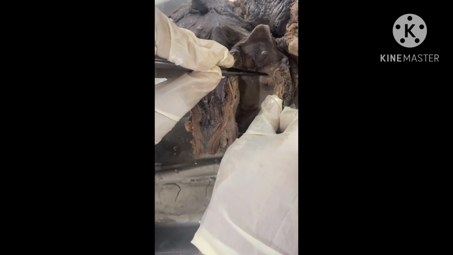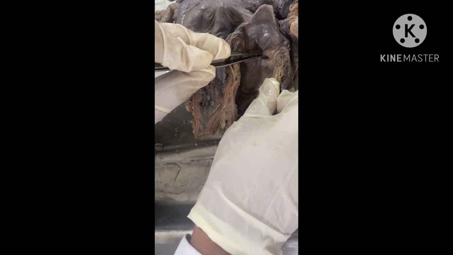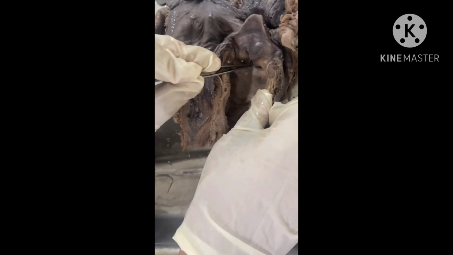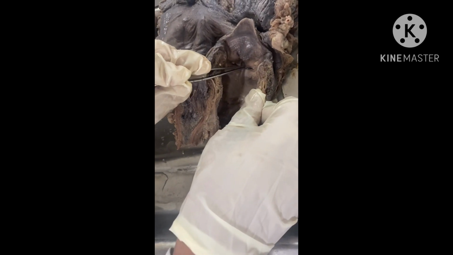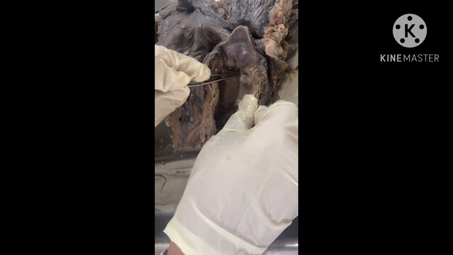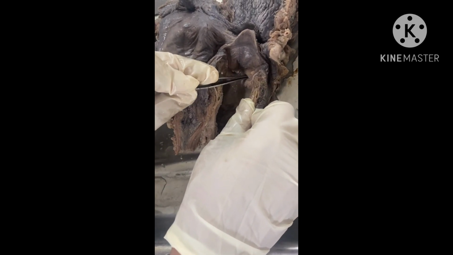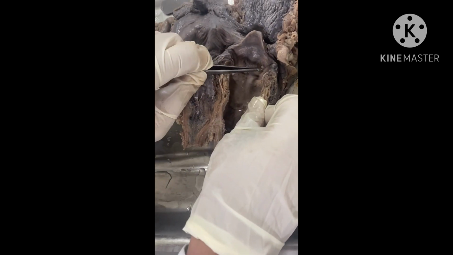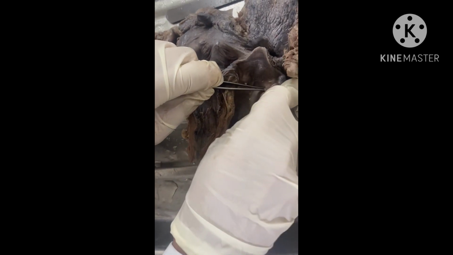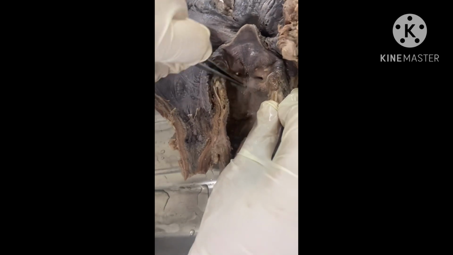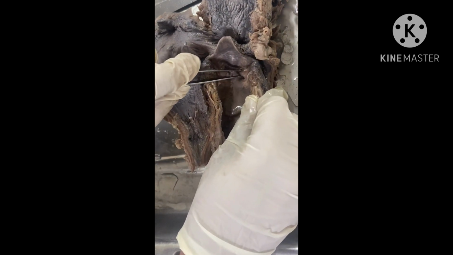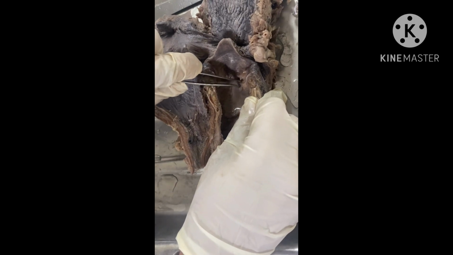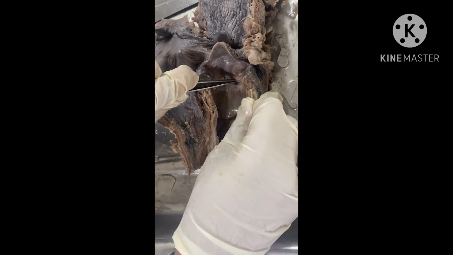This is called the ventricle of the larynx. The ventricle of the larynx above is guarded by a fold which is called the vestibular fold, and below is guarded by the vocal fold. So this space in between is called the ventricle. The ventricle on the lateral side will project into a sac-like projection which is called the saccule. On either side, these are the vestibular folds, these are the vocal folds, and in between is the ventricle.